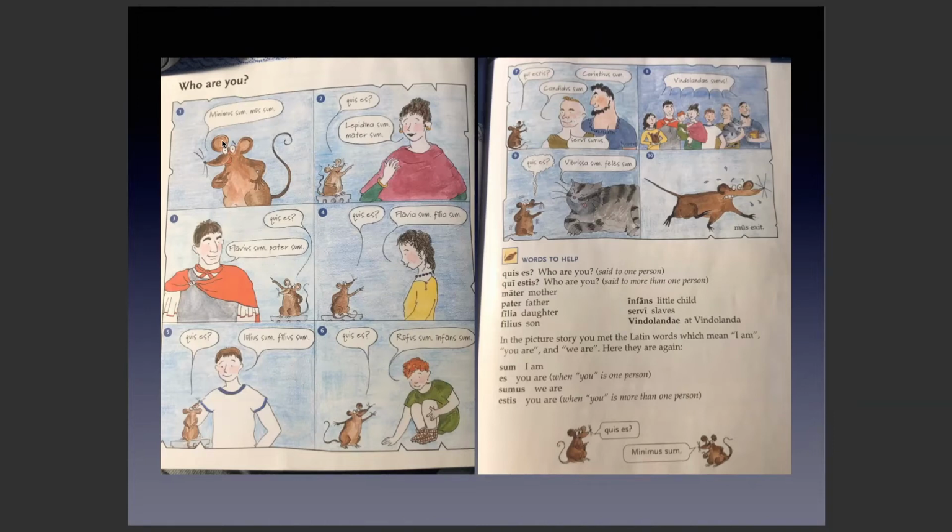Who are you? Quis es? Lapidina sum. I'm Lapidina. I'm a mother. I'm the mother would probably be a better way to say that. And we have Quis es? Who are you? Flavius sum, pater sum. I am the father. I'm Flavius. Remember, it's the W sound. The V in Latin is not va, it is wa. They said wa.